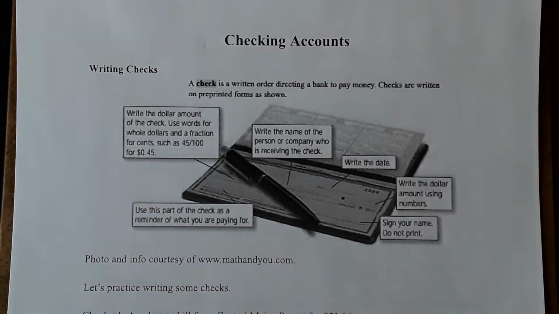Alright, welcome to the first video dealing with checking accounts. In this first video, we're going to take a look at writing checks, creating a deposit slip, and then keeping track of your checks and deposits and everything else on a check register.